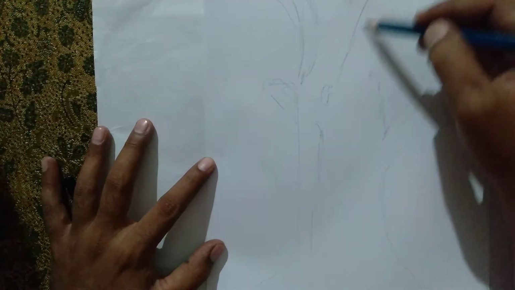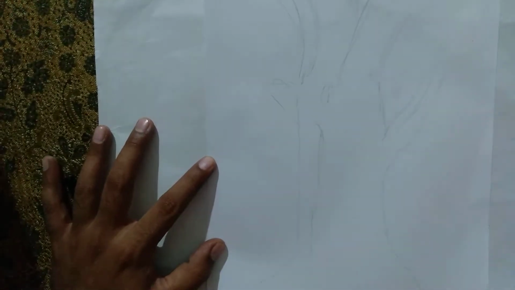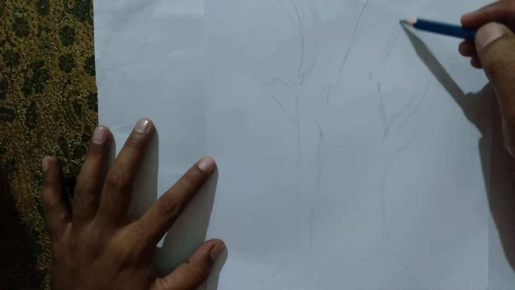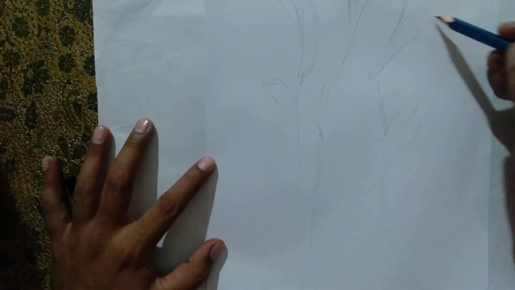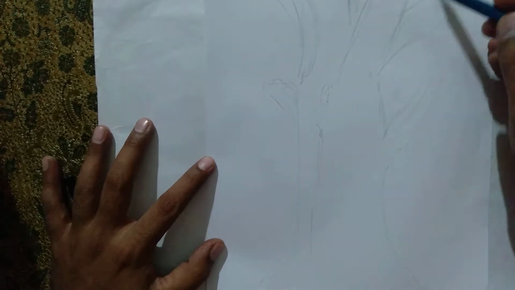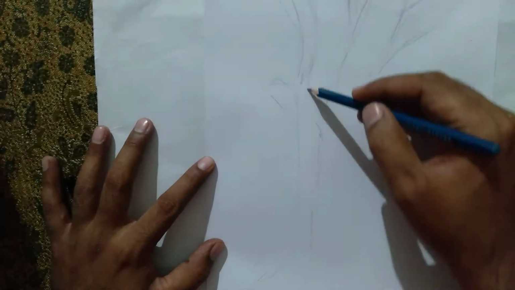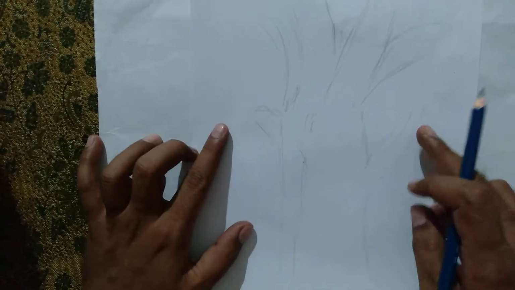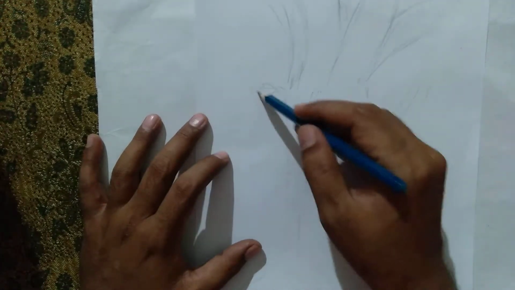If you try from a photograph instead of trying from a drawing, it will help you a lot to understand the tree as well as rendering techniques. So this is the tree. This simply I did the tree like this. Here we have the trunk and here some branches, and thin twigs also you can add later.